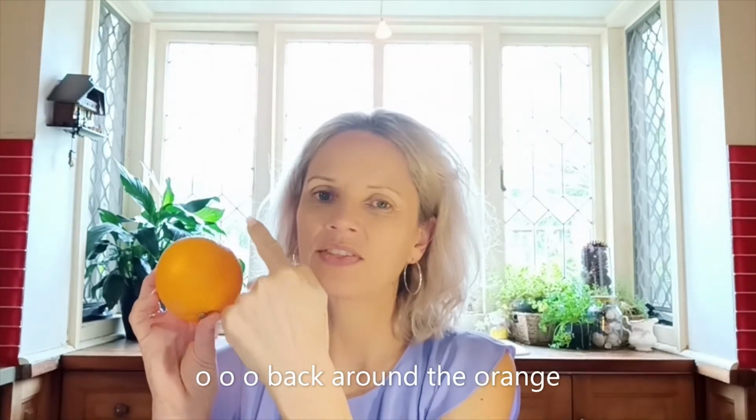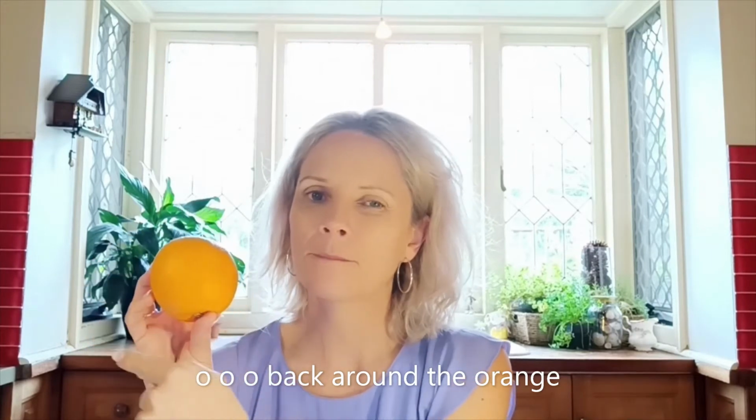O, back around the orange. Note I included back around, and that is strategic because this helps children then remember when they're forming the letters which direction that they are to move their pencil as they're forming the O.